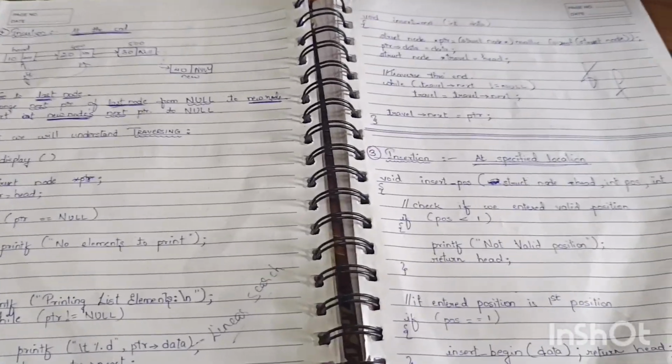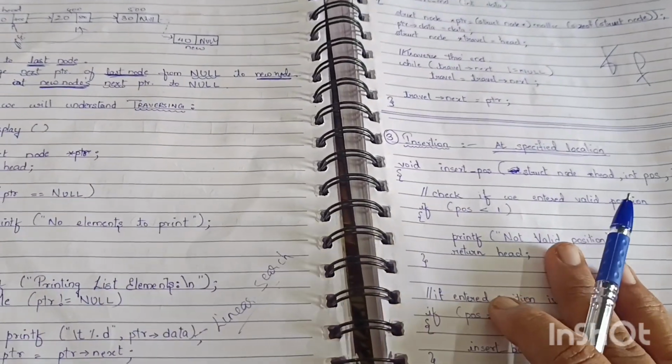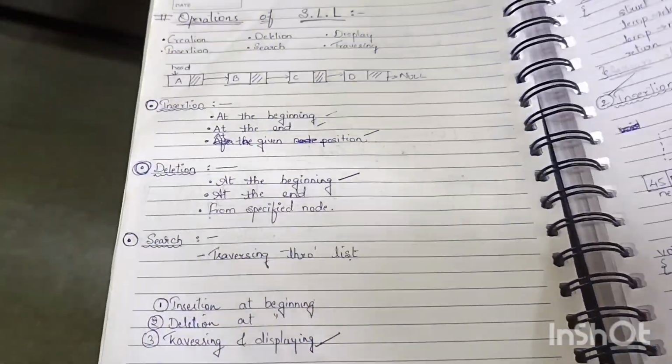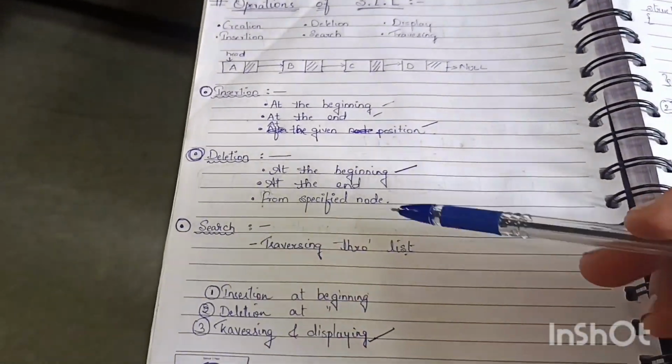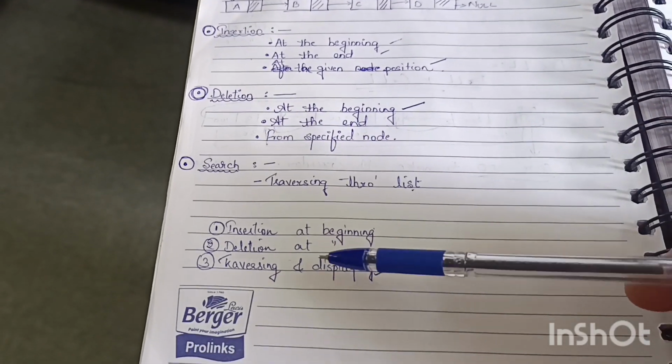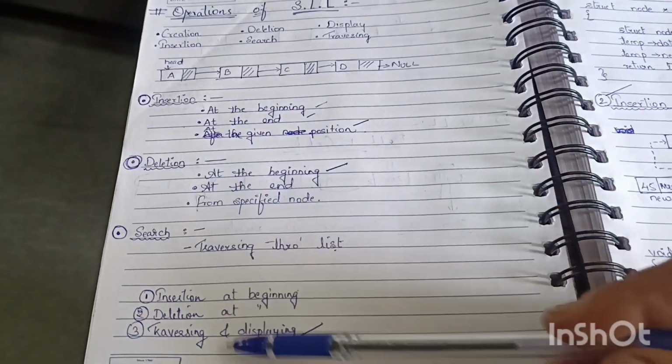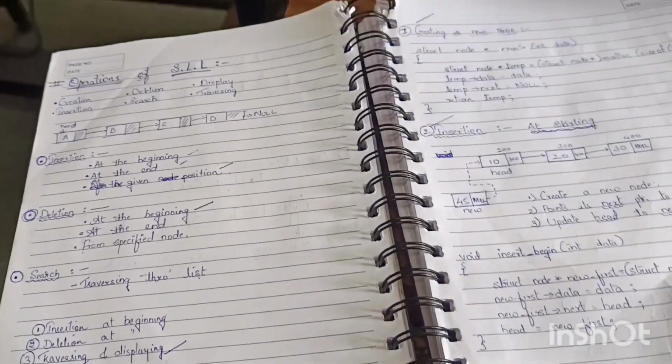Okay, so this is about the singly linked list, where we have seen all the operations. Search, insertion, deletion, traversing, display, creation and searching. So these all are the operations of singly linked list.